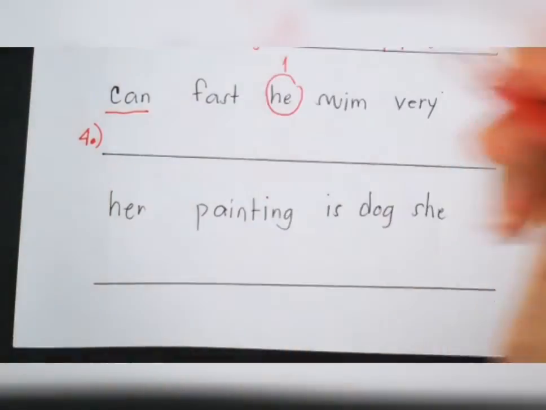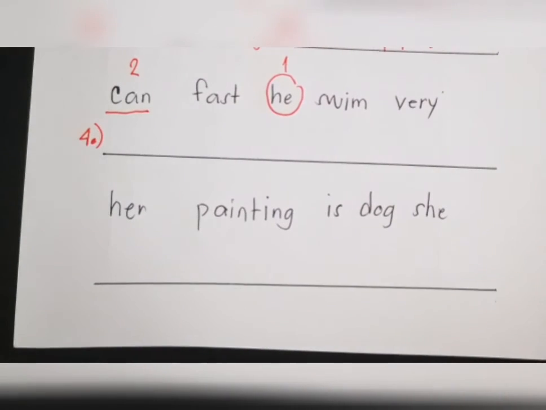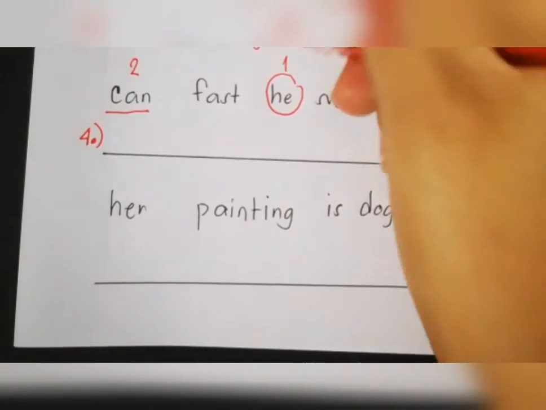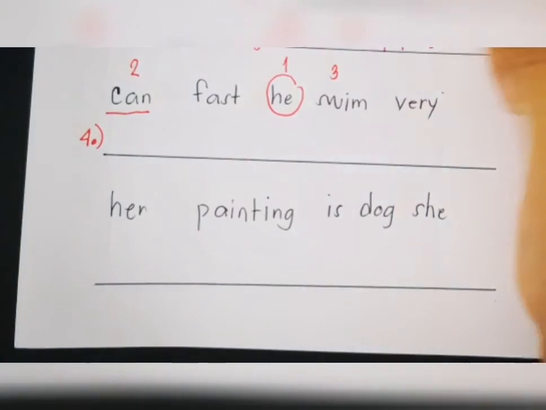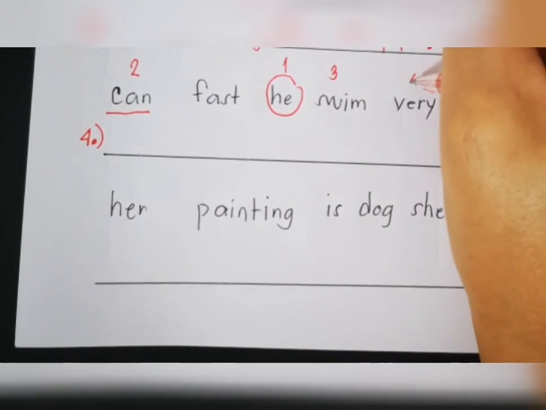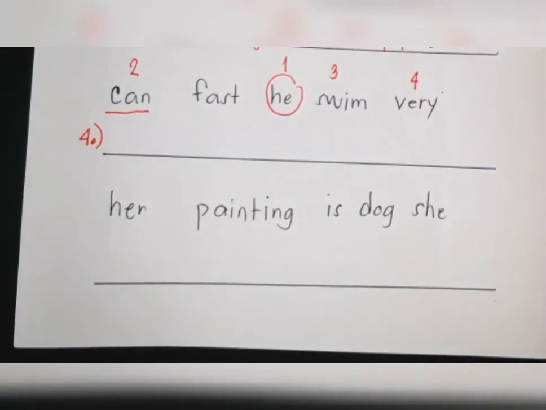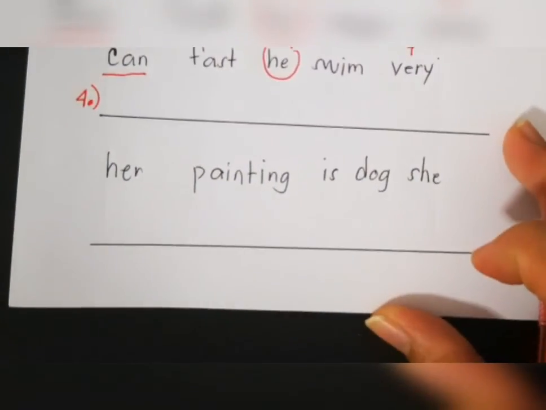So he can, what can he do in the picture? He can swim. He can swim very fast. So it should be very fast. He can swim very fast.